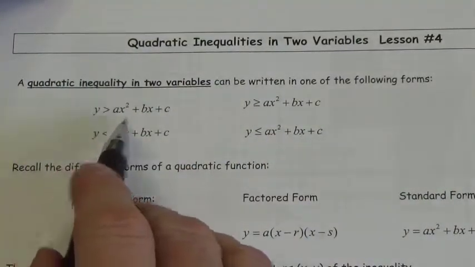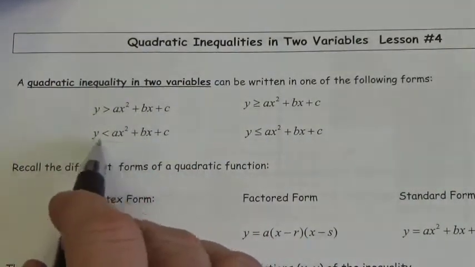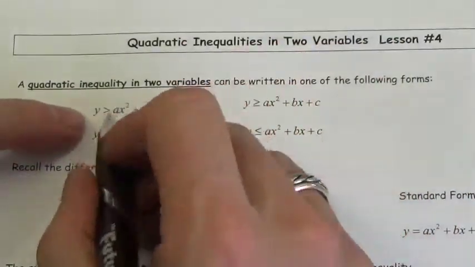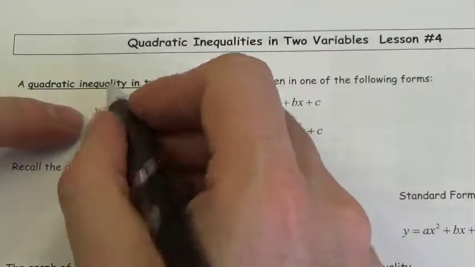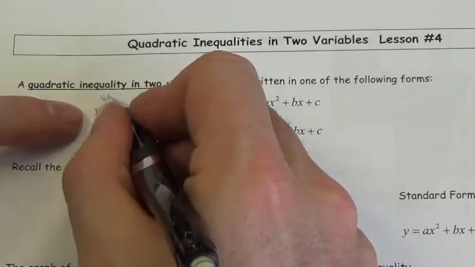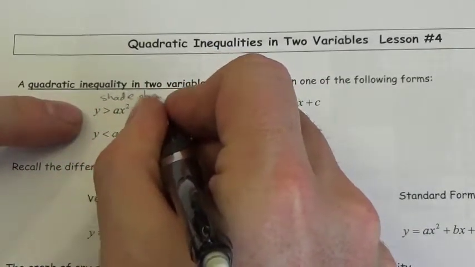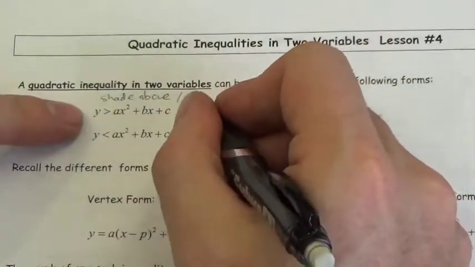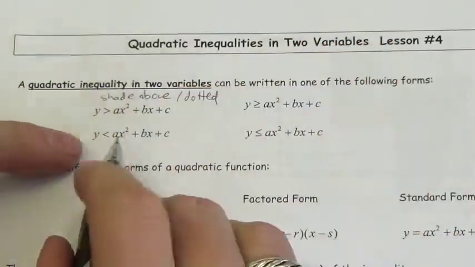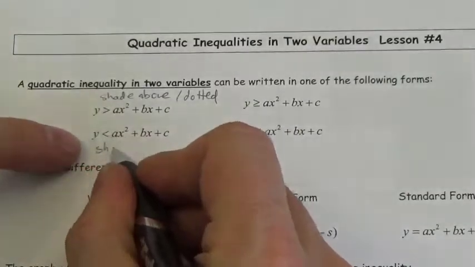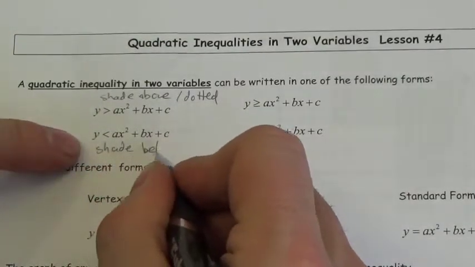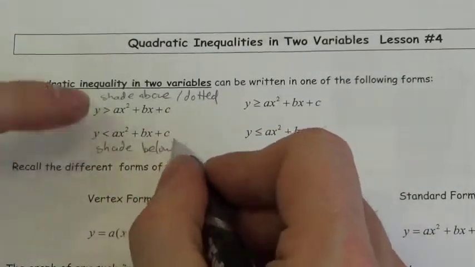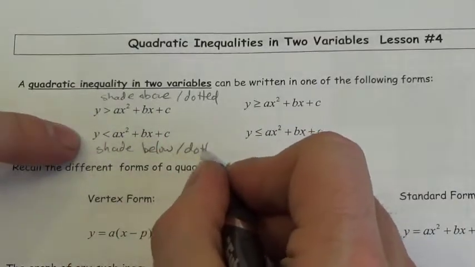It's going to be y is greater than the quadratic, y is less than the quadratic. Now remember what that means. This means right here we're going to shade above, and because we don't have the or equal to there, that is going to be a dotted line. This one, because y is less than, is going to be shade below, and because again there's no or equal to, this is going to be dotted.